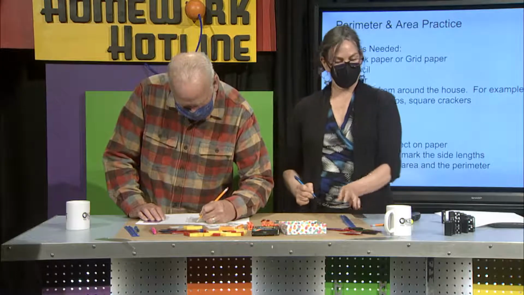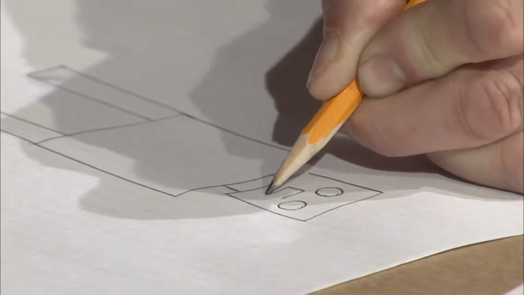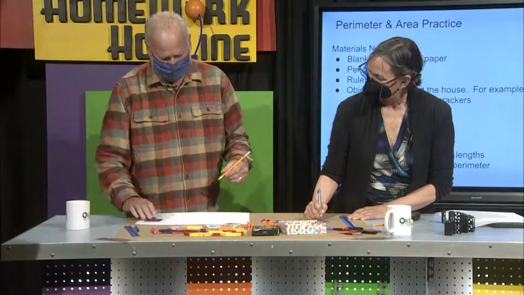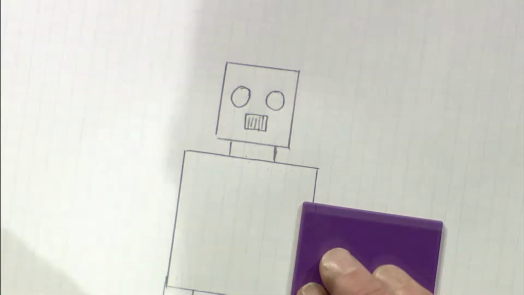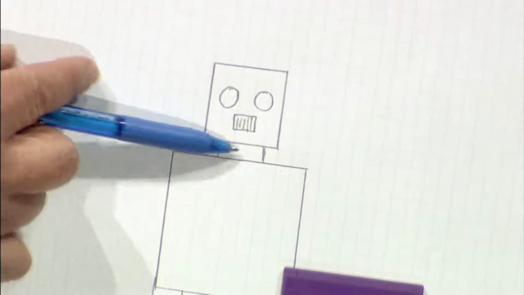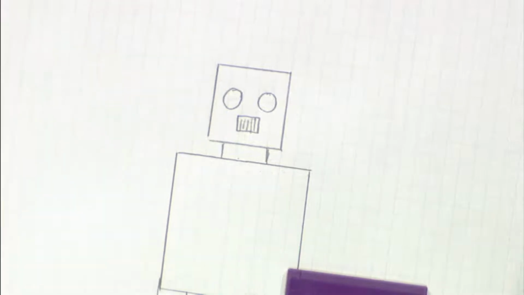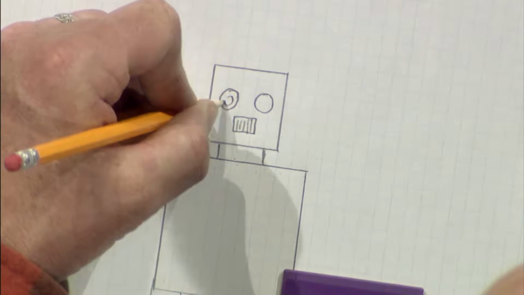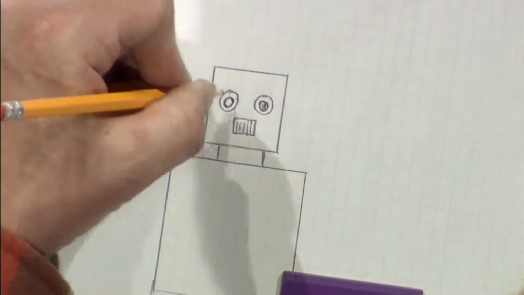Okay, so I have some measurements here. I'm going to go ahead and start calculating my area and my perimeter. Oh, I like that. Very nice. I'm curious, when you do the area, are you going to calculate the area of the head and the eyeballs separately, or are you going to subtract? We could do either way. I guess it depends on how complicated you want to make it.